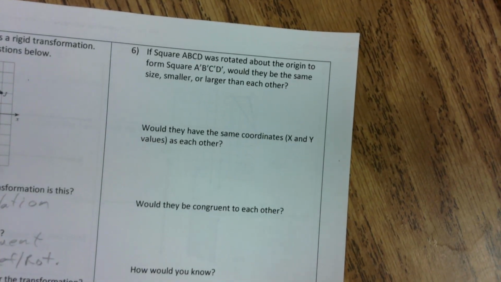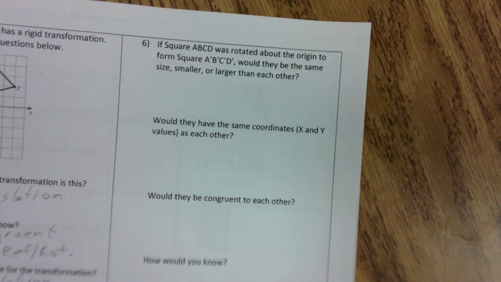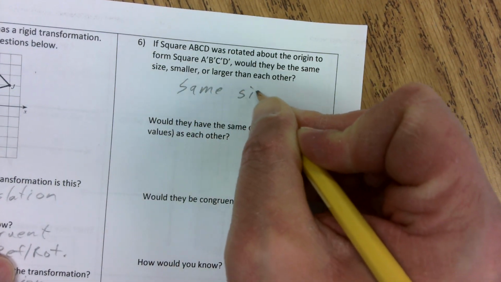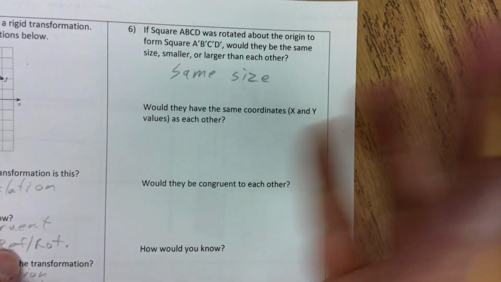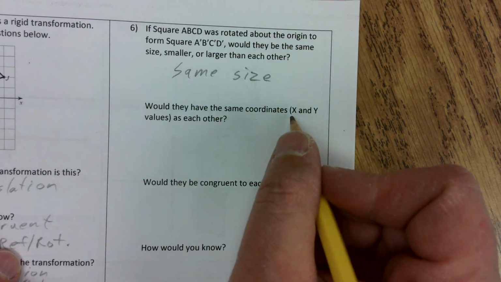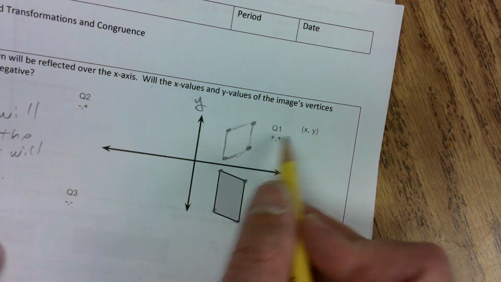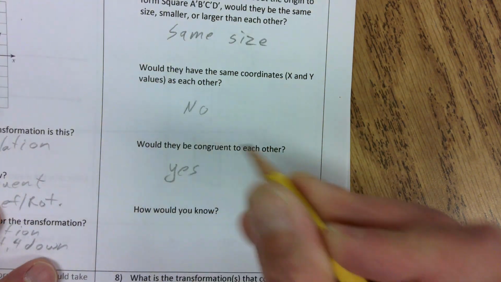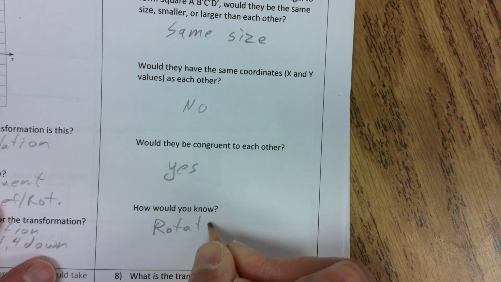Okay. If square ABCD is rotated around the origin to form A prime, B prime, C prime, D prime, would they be the same size, smaller, or larger? They would be the same size because rotations are rigid transformations, which means they're congruent. Would they have the same coordinates? Well, no. When we talk about this, as you shift to different coordinates, your signs are going to be different for each different quadrant that you're going to be in. So it will not have the same coordinates. Would they be congruent? Yes. How would you know? Rotations are rigid transformations.